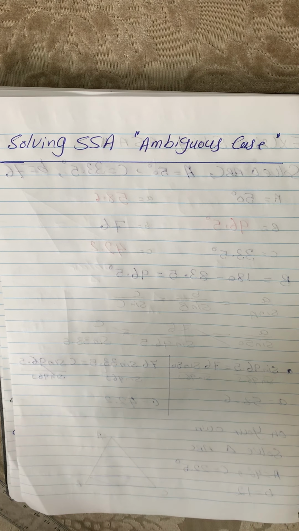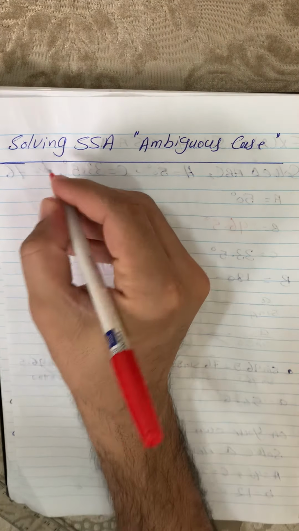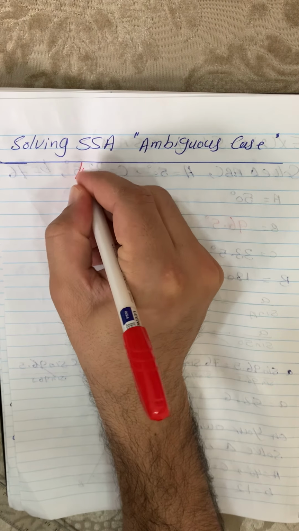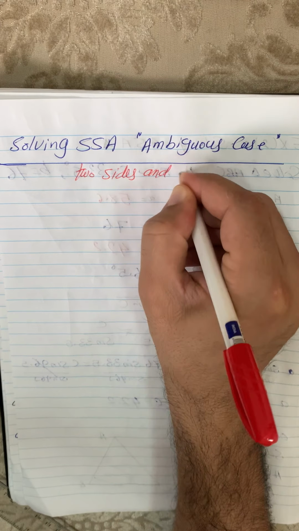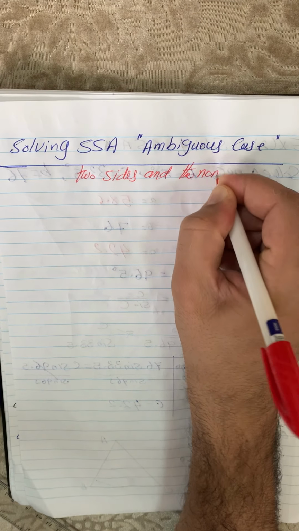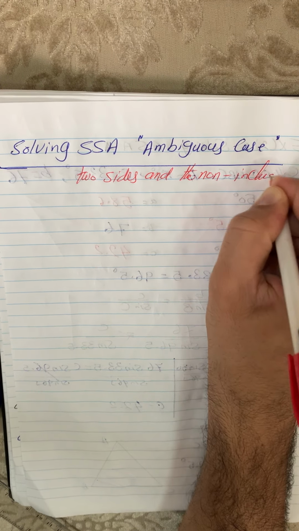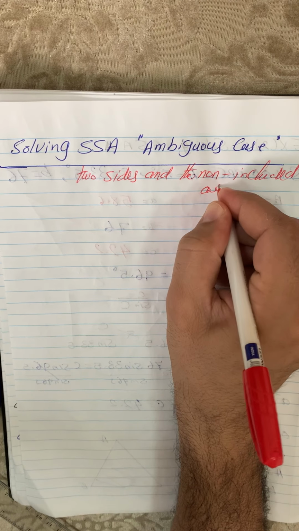Today inshallah we're gonna solve the triangle if the given is two sides and one angle which is not included. Yani the angle does not lie between the two sides. We have the given today two sides and the non-included angle.